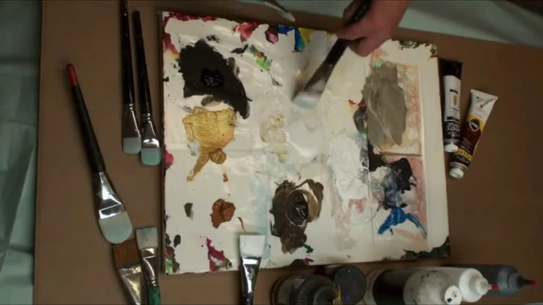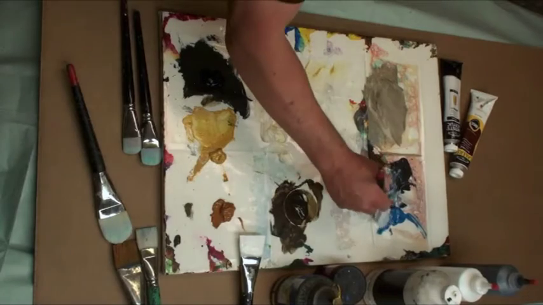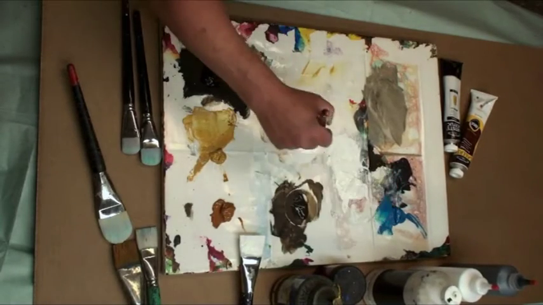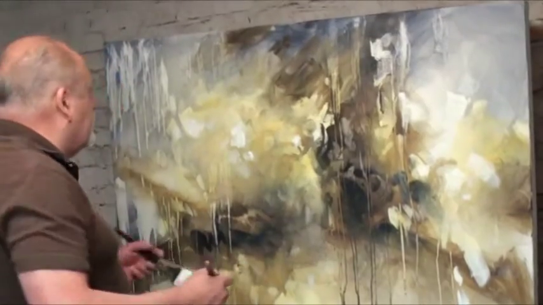Now we're going to pick up a little bit of medium, and we're going to go right into the cerulean blue, which is also a very opaque color, so again, you have to be a little cautious with it.